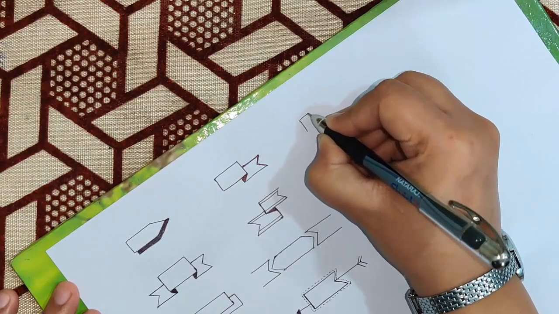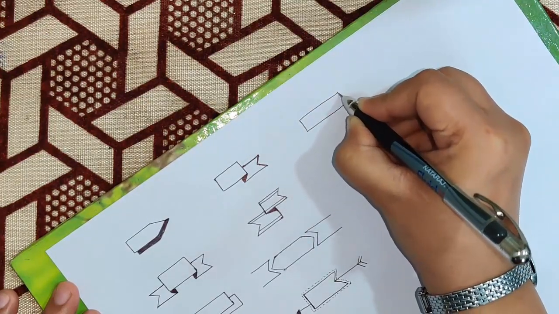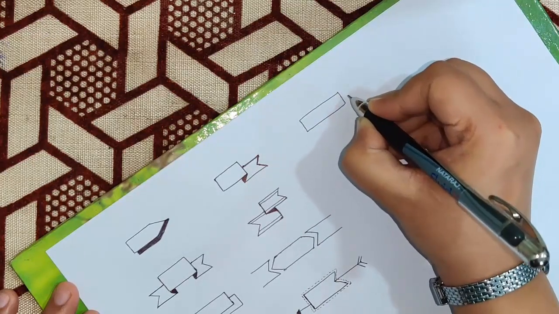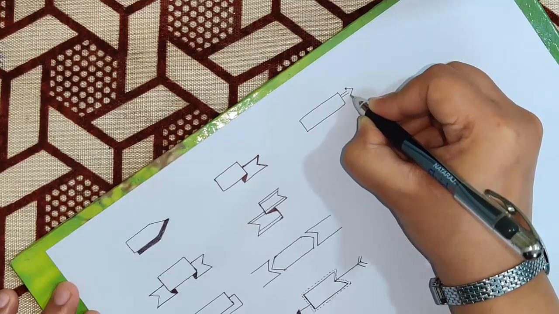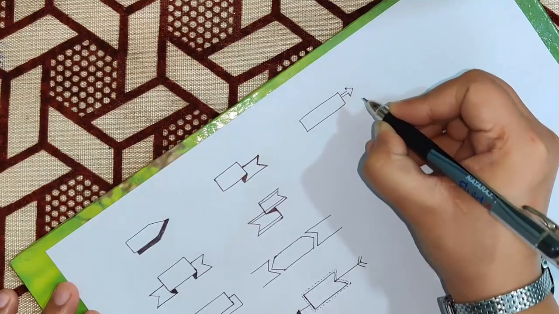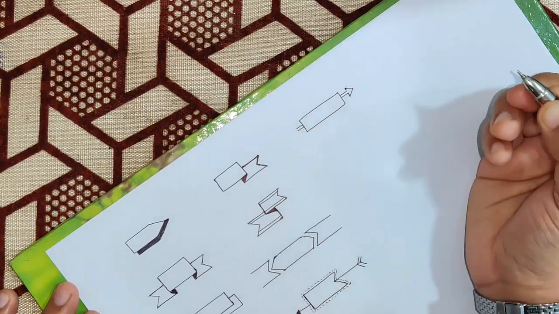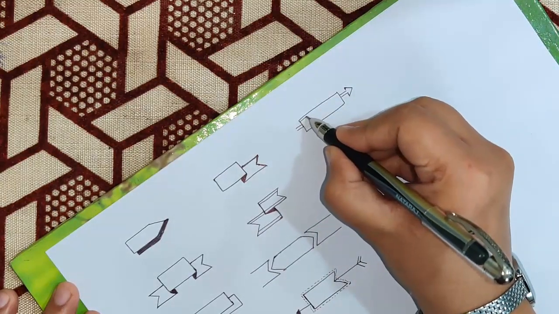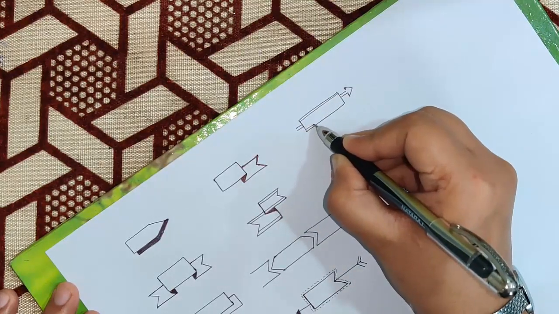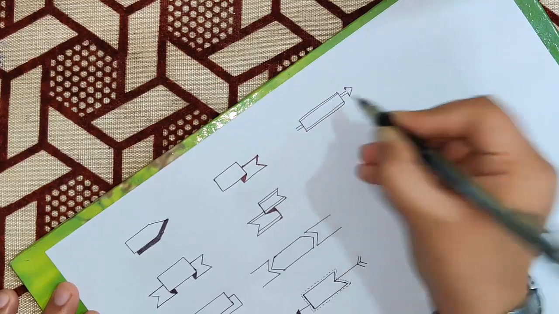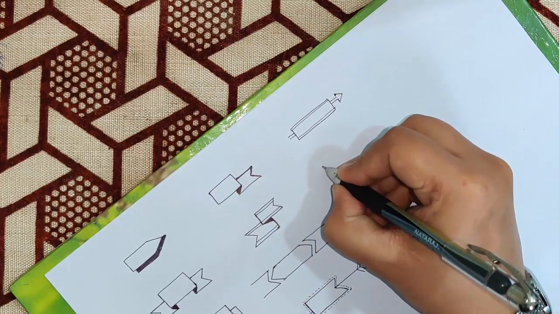For this, I'm going to make a rectangle first. Now adding an arrow to it so that it looks like an arrow signboard now. Adding parallel lines to the length of this rectangle. Our 13th banner design is also ready. Let's move on to the 14th banner design.